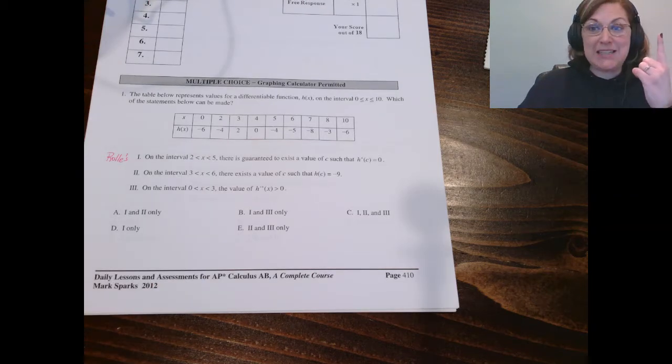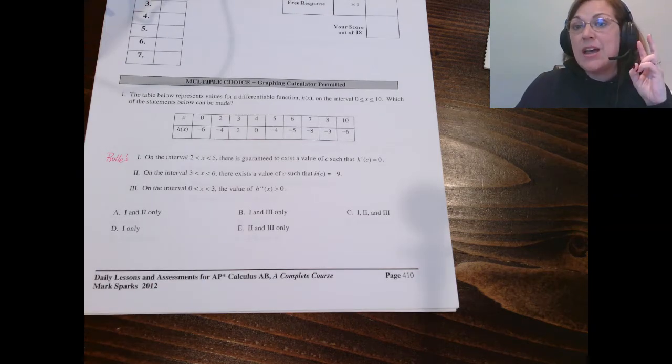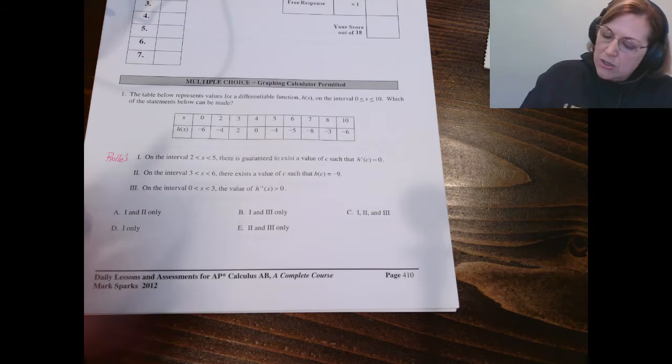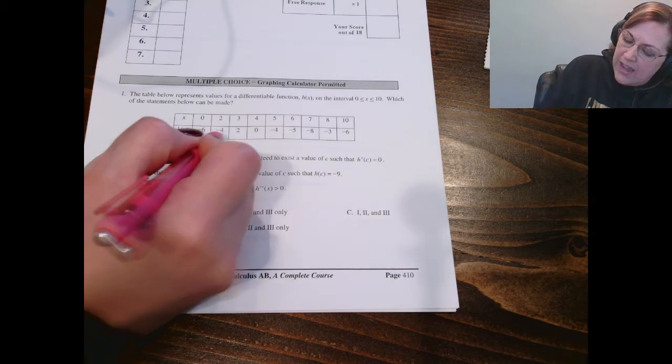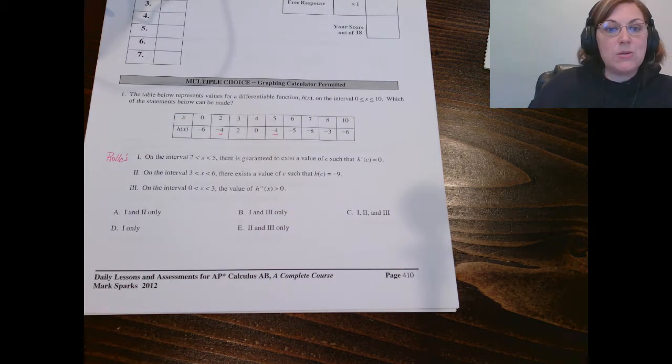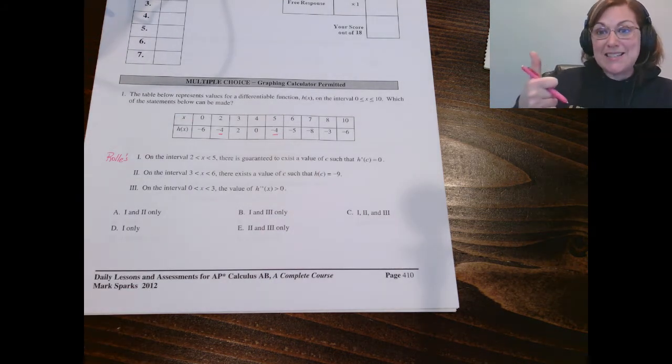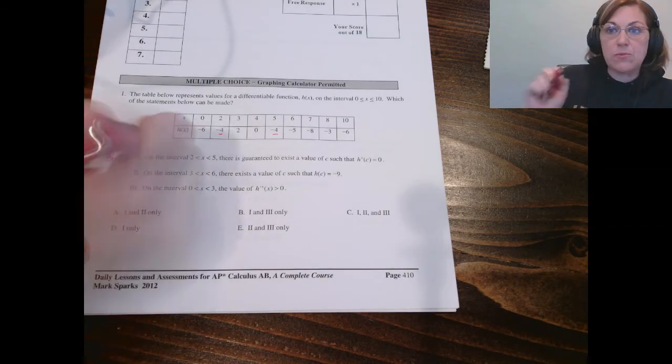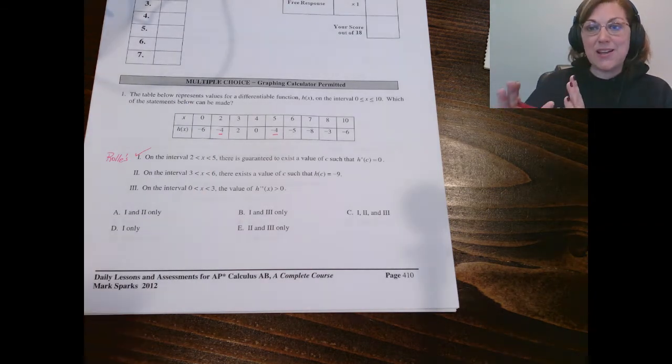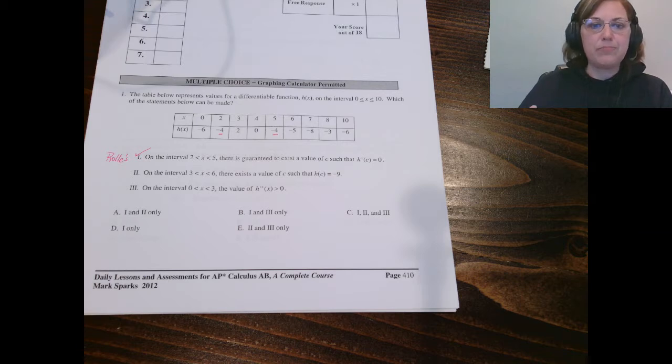Rolle's theorem says you've got to be continuous, you've got to be differentiable, and the y values have to be equal to each other at the endpoints. So looking at 2 and 5, I see those y values are equal to each other. This works for Rolle's theorem. Rolle's theorem guarantees us there's a place on that interval where the derivative equals 0.